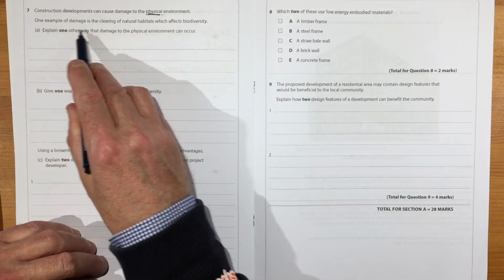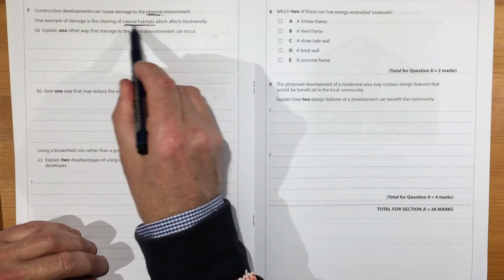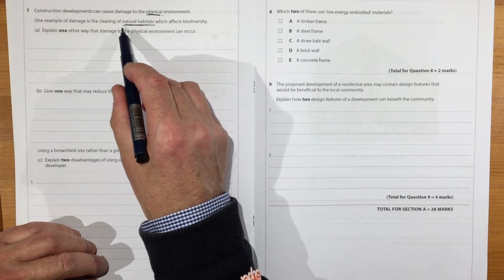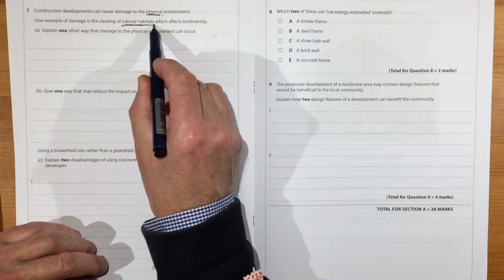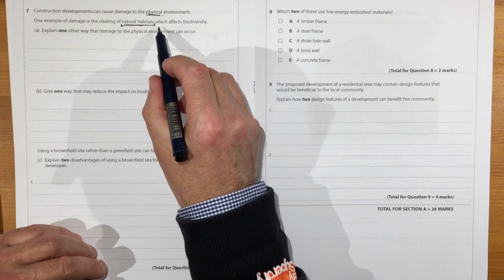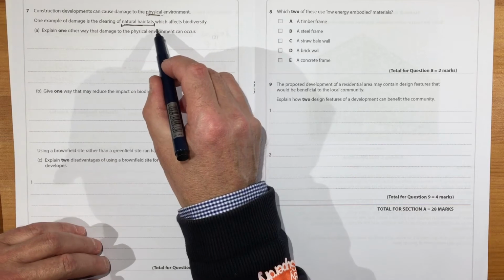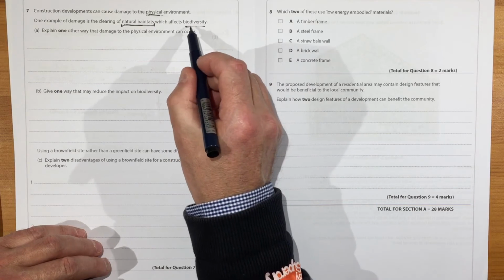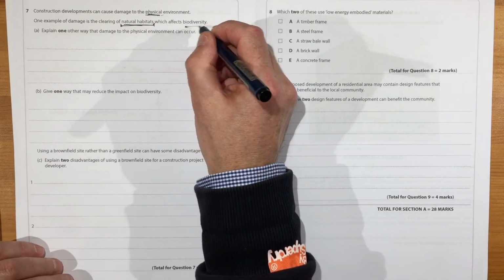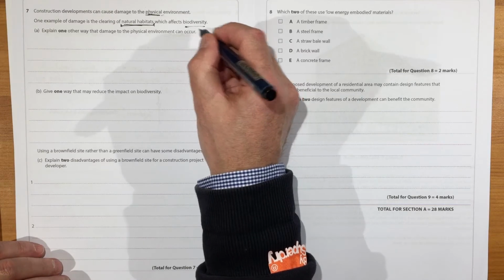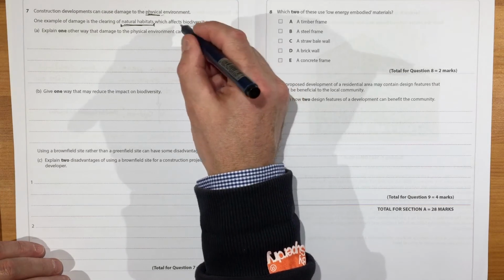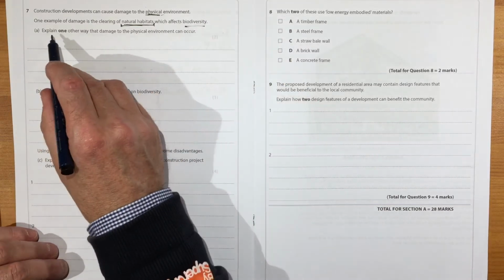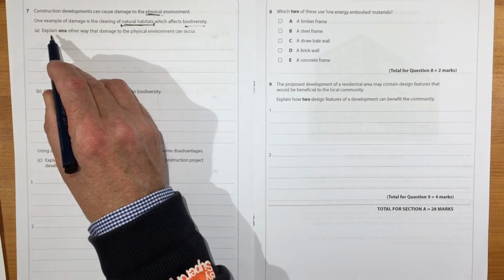Let's think. One example of damage is the clearing of natural habitats. There we go. So it could be you're damaging an area of grassland and the local natural habitats are damaged, like the rabbit population may be driven out, or it may be another type of animal which is driven off in some way, bats for instance, which affects biodiversity. So biodiversity is when you have very many species that live together, and that is often the case. You have more than one animal or creature living in the same area as another. Okay, so hopefully I've explained that a little bit.